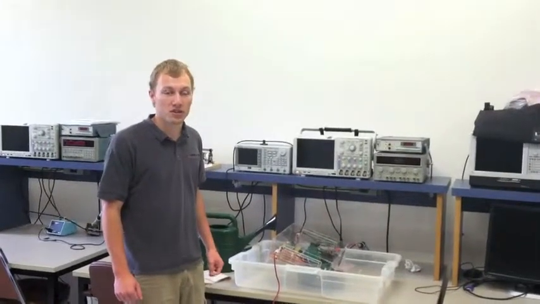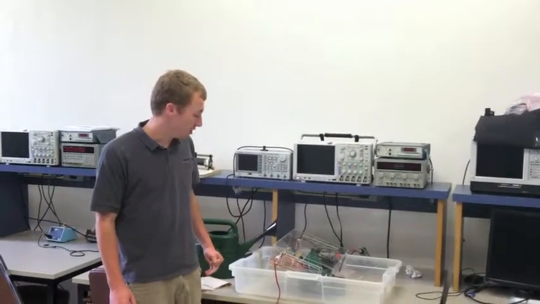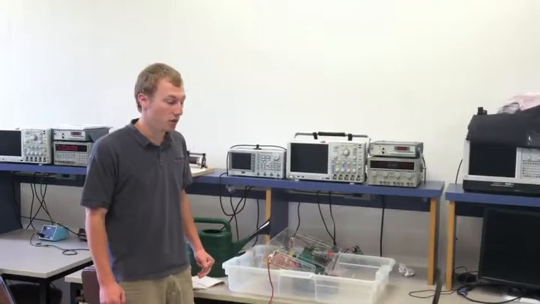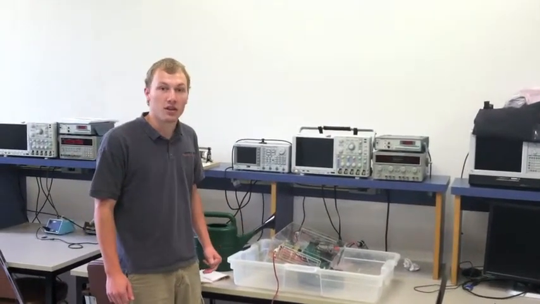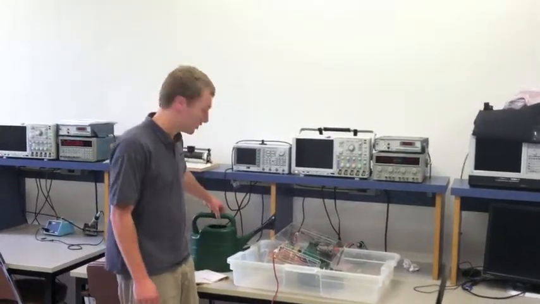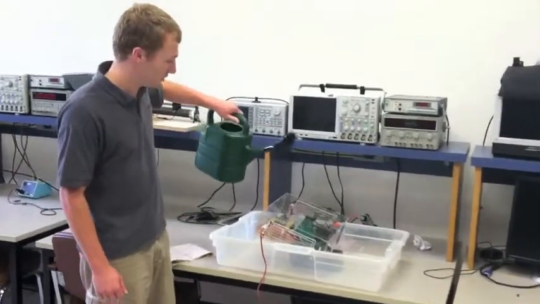One of our requirements is that our circuits will be protected from the elements. So here we have it set up to emulate rainfall to show that it's water resistant. We have it tilted at a degree of 15 degrees in order to show rainfall coming from the side. So I've got this watering can and I'll pour the water over it for a few minutes.